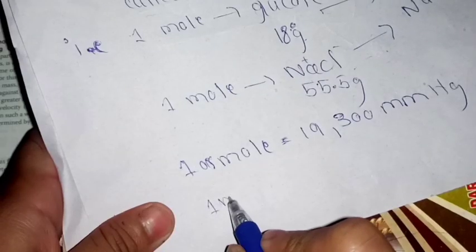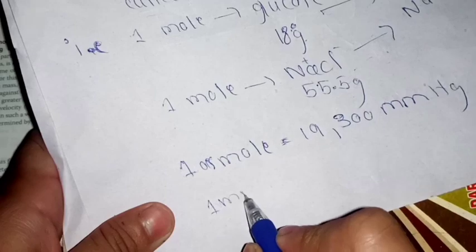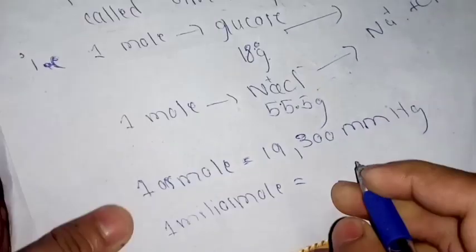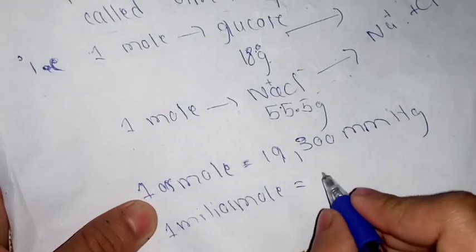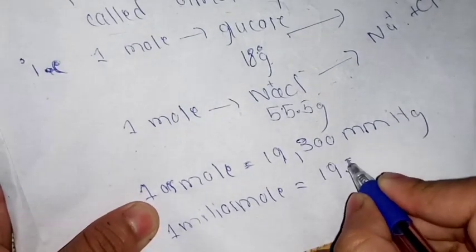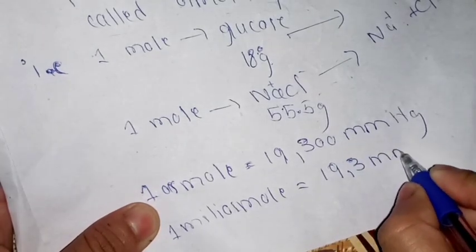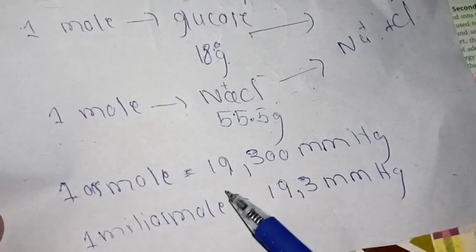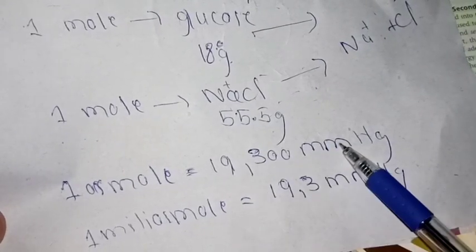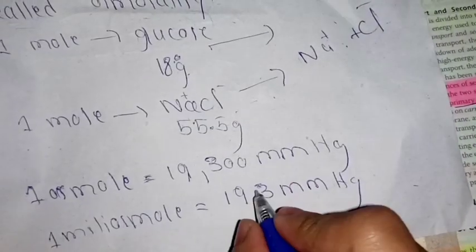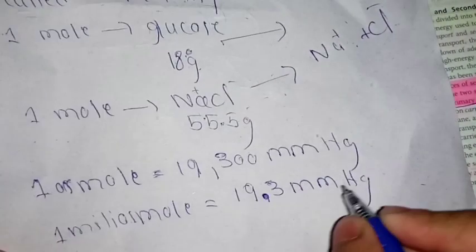Then 1 milliosmol will be equal to... millimeter of mercury. 1 osmol is equal to how much pressure? It is equal to 19,300 millimeter of mercury, and 1 milliosmol will be equal to 19.3 millimeter of mercury.